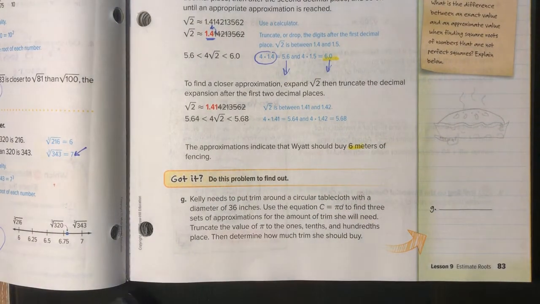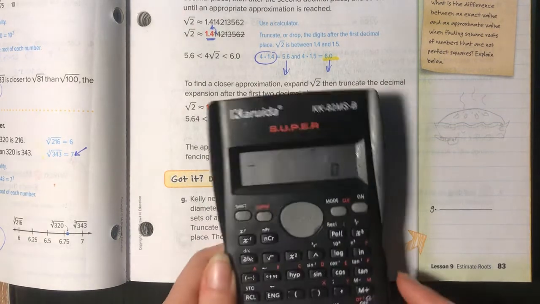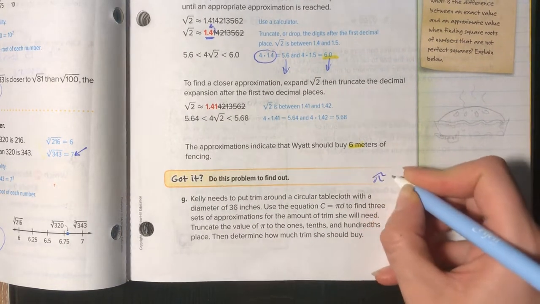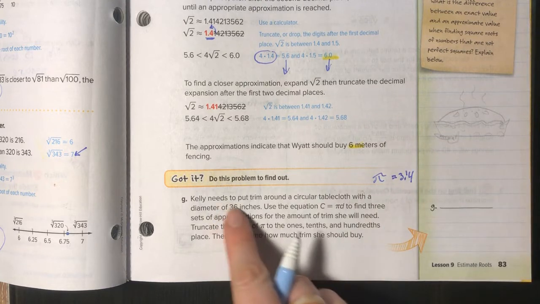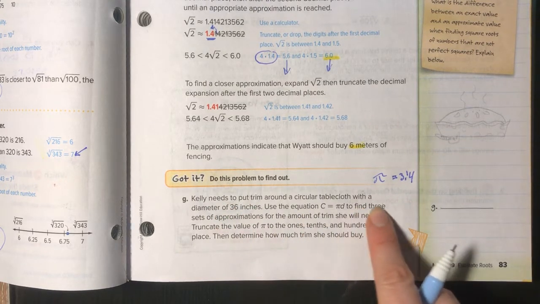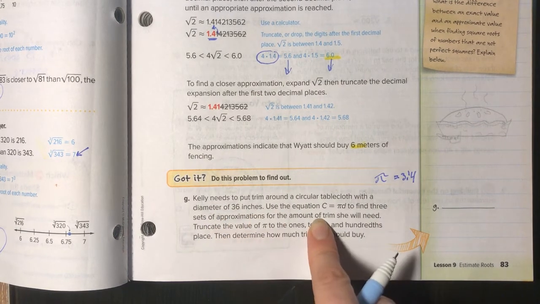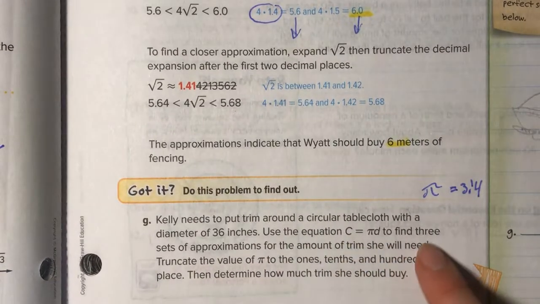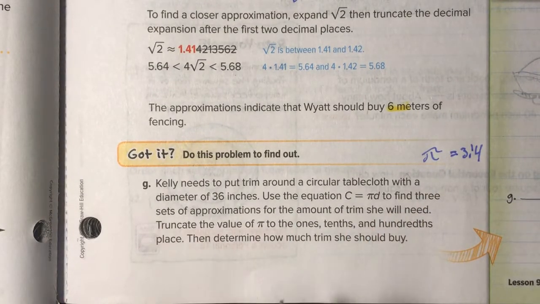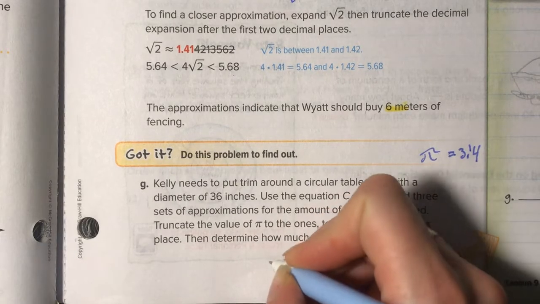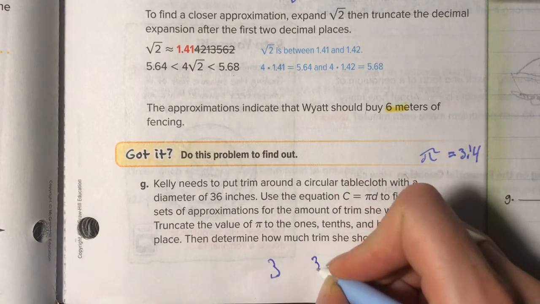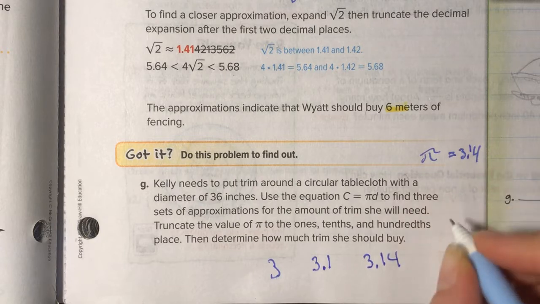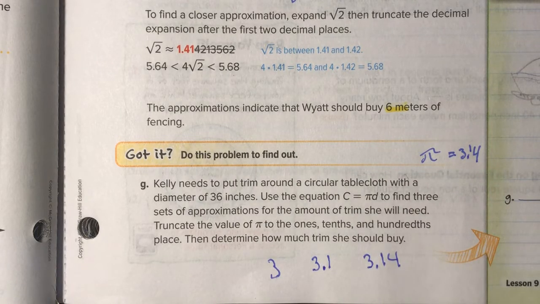Okay, now this one's a little tricky because it uses pi, but that's okay. If you have a calculator, you can use pi, but you don't really need one because everyone knows that pi is about 3.14. So that's what they're saying. Kelly needs to put trim around a circular tablecloth with a diameter of 36 inches. Use the equation circumference, C, equals pi d to find 3 sets of approximations. Truncate or round the value of pi to the ones, so just 3, the tenths, 3.1, or the hundredths, 3.14. And then determine how much trim she should buy.